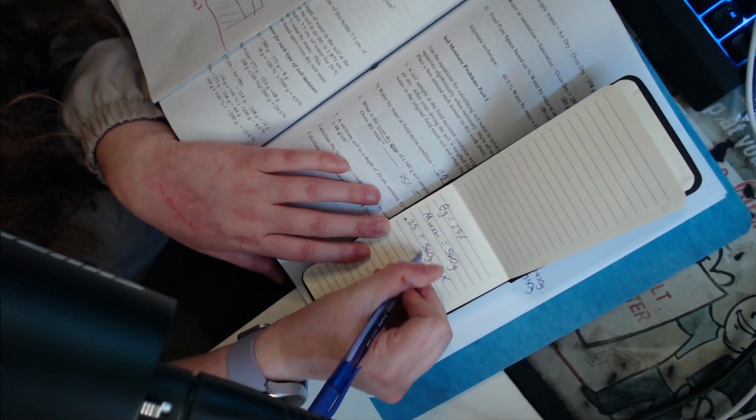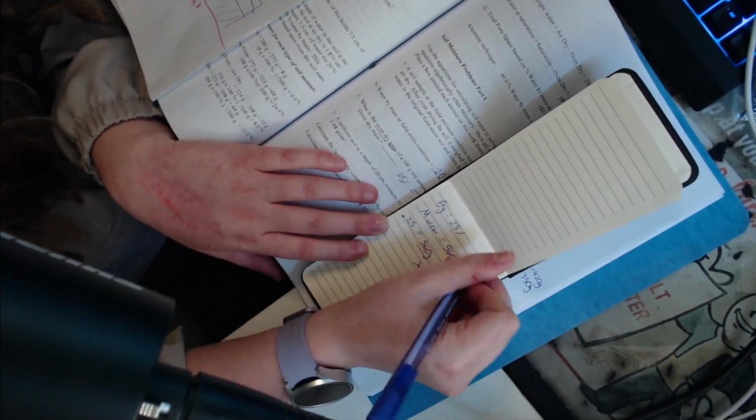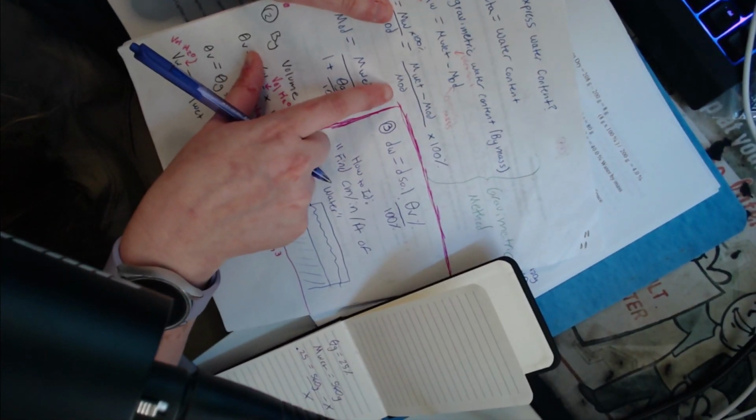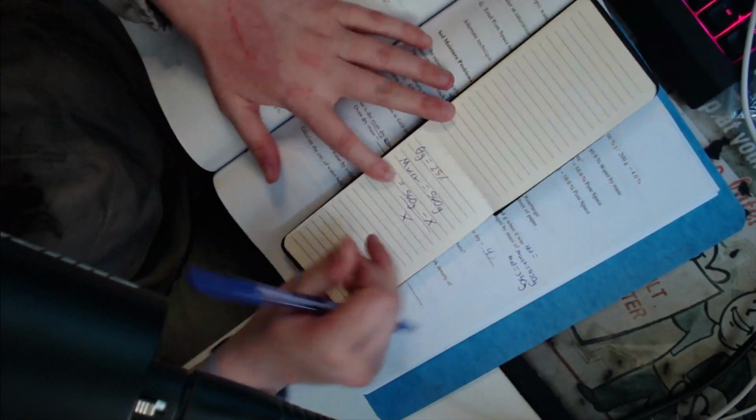And then that is all over X. And that X value here is the mass oven dry. So can we see that? Sorry, I don't have a better system for writing this, but it is what it is.